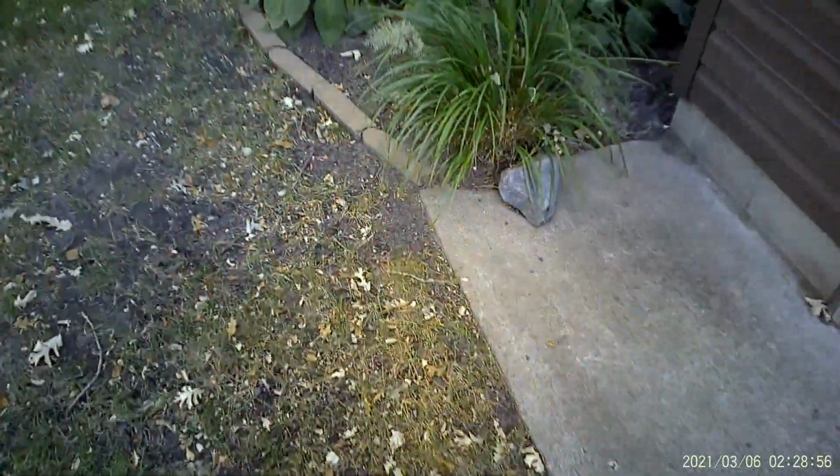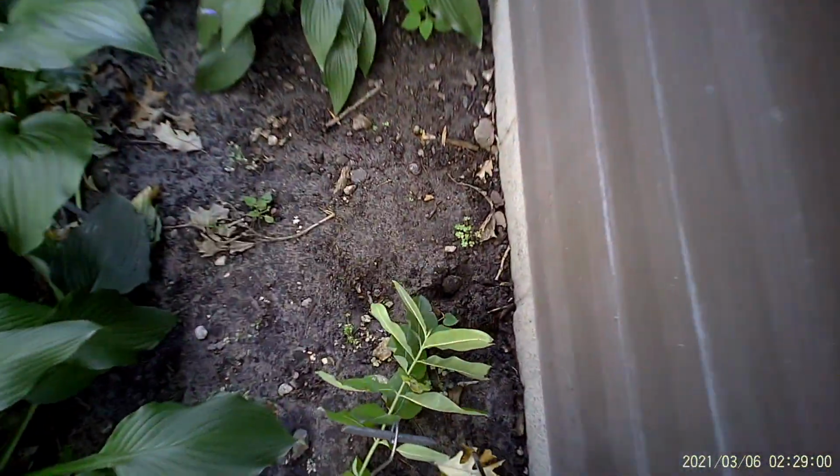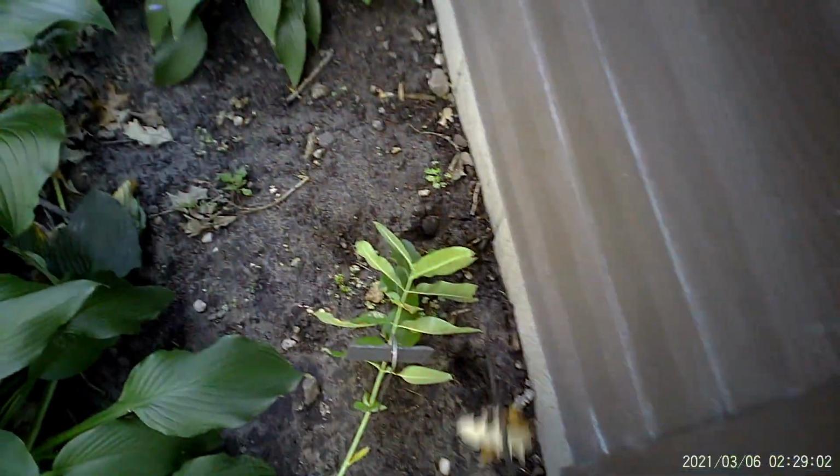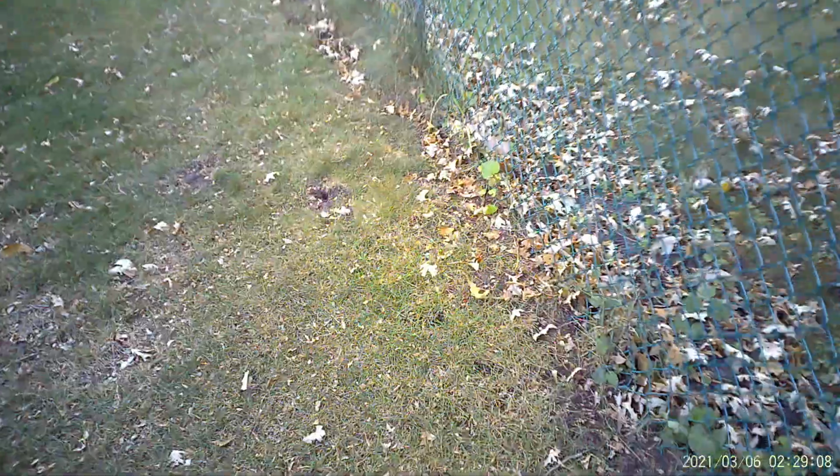Again, along concrete pads, edges of buildings. Here again you can see the sand collapsing. There's a tunnel right along the edge of that building. And again along the fences.